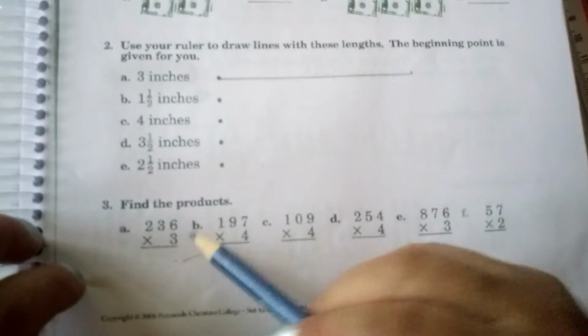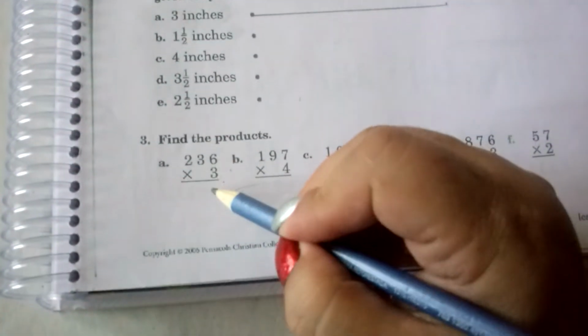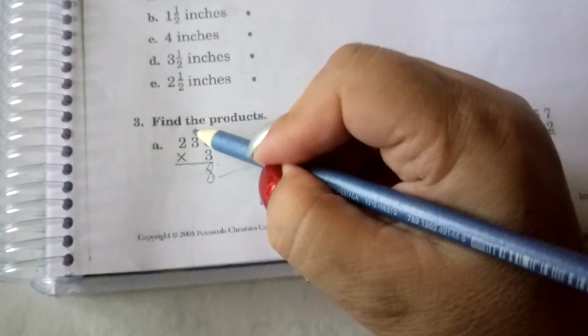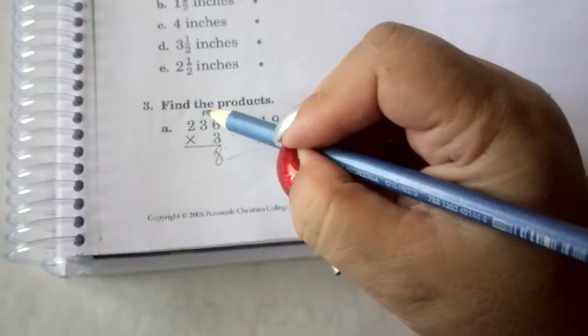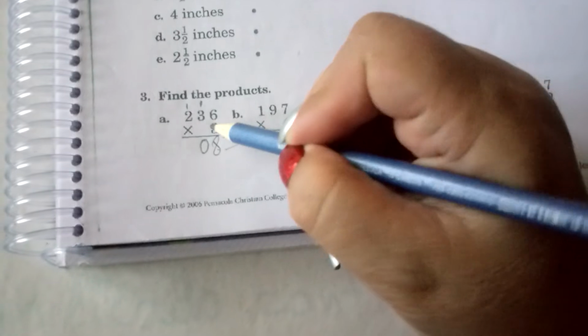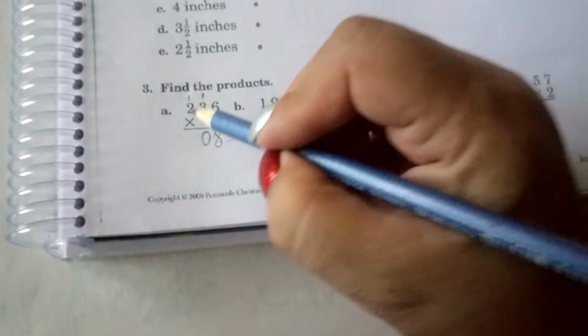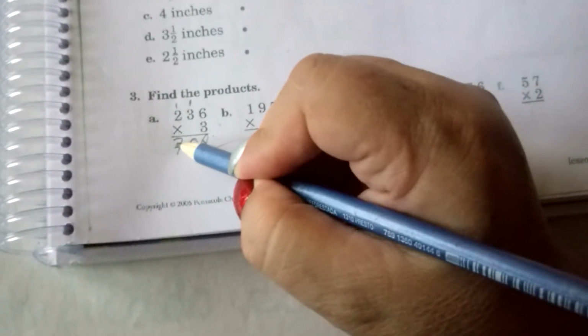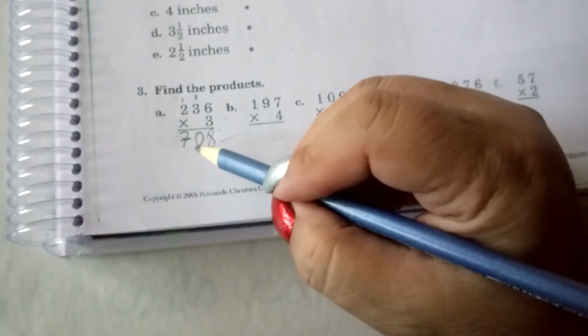And here we have find the products. You already know this is a multiplication. 3 times 6, 18, I carry 1. 3 times 3, 9, plus 1, 10, carry 1. 3 times 2, 6, plus 1, 7. Here is 708.